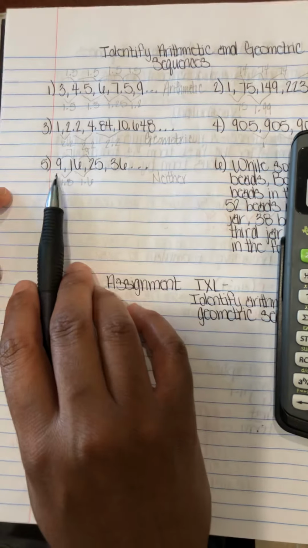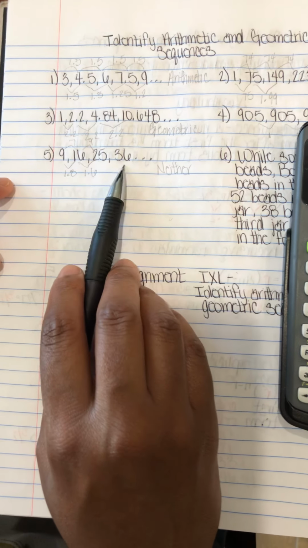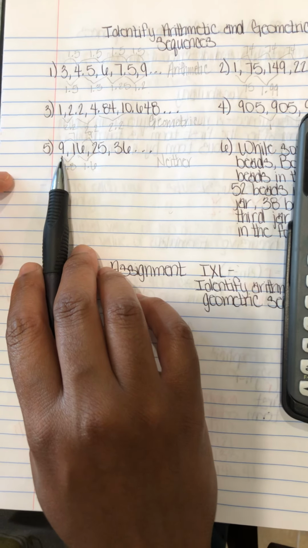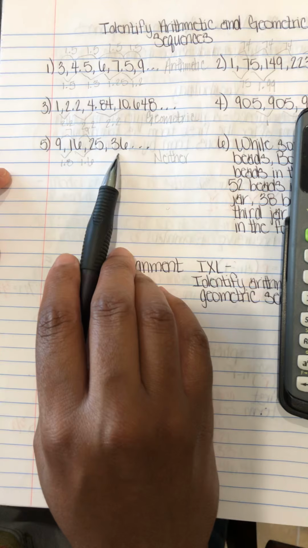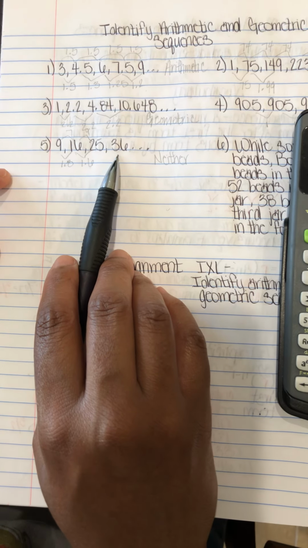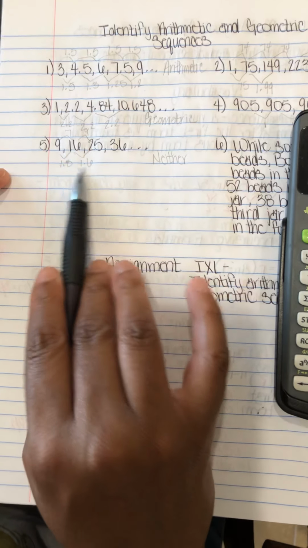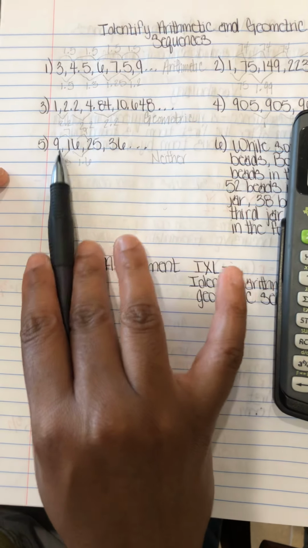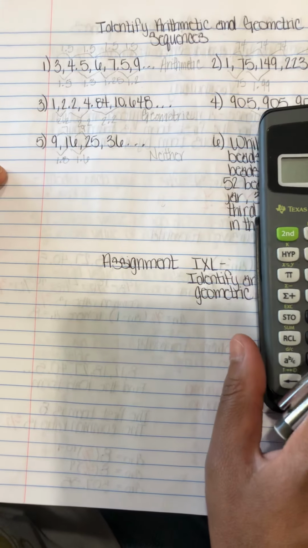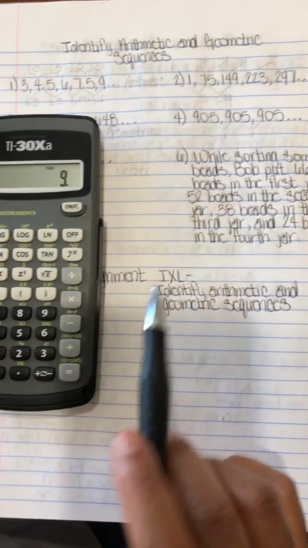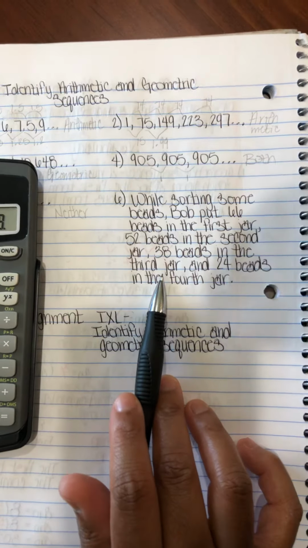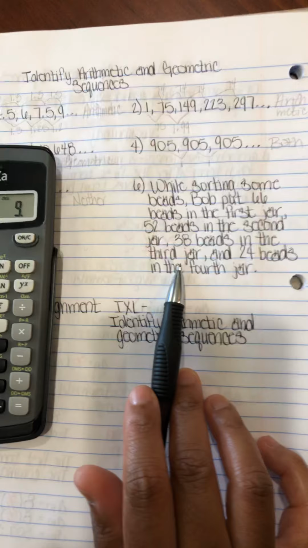In this particular case, you should know these special numbers: 9, 16, 25, and 36. If you remember, these are perfect squares. That means this has to be an exponential function. That's why it's different. All right, sometimes you'll run into word problems. It works the same exact way though.